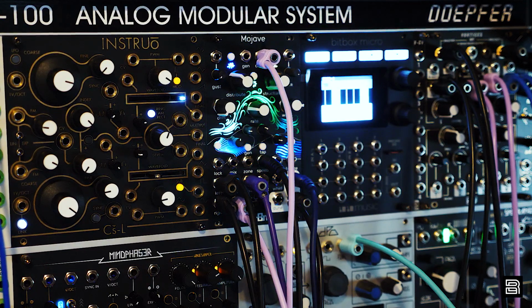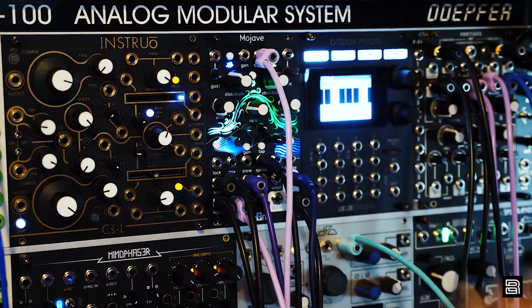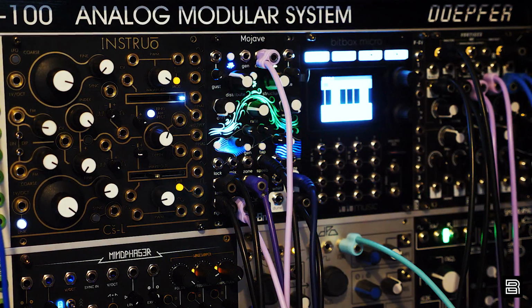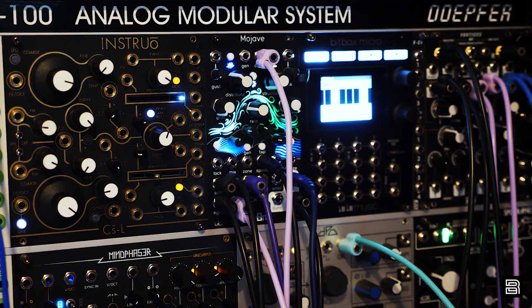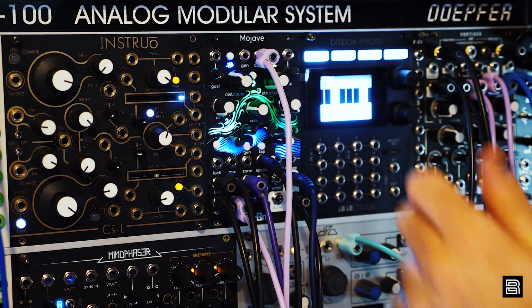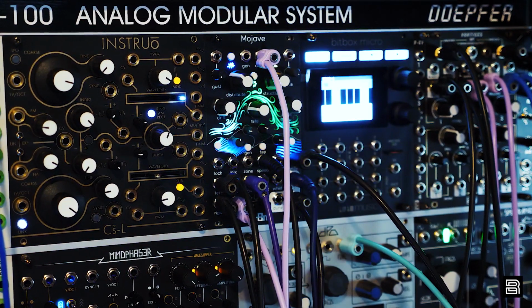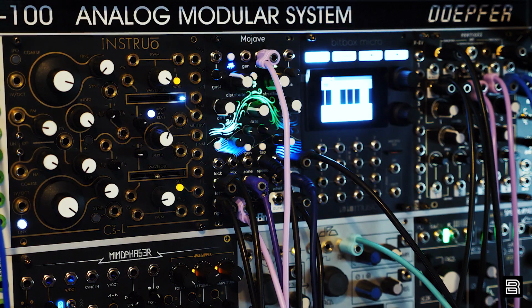Oh my god. Yeah, this is a winner. I'm gonna send a gate into that freeze. Oh god, this sounds so sick. Should be freezing momentarily. Now.